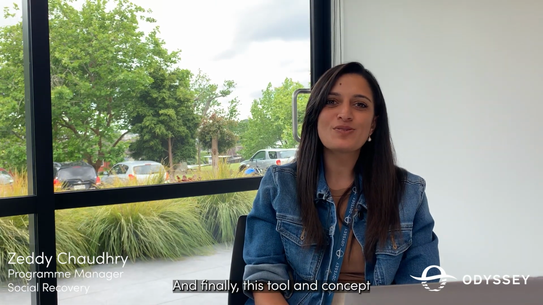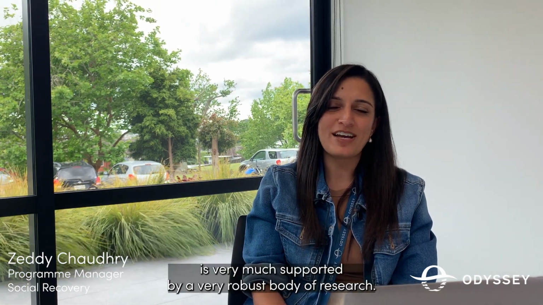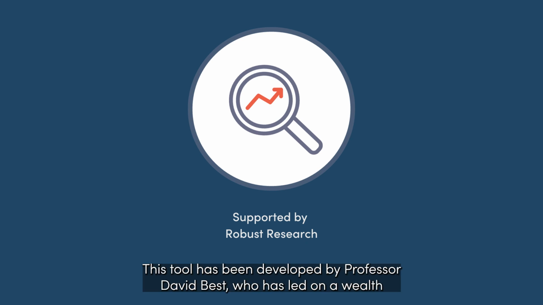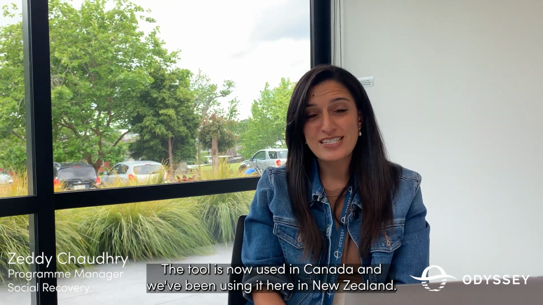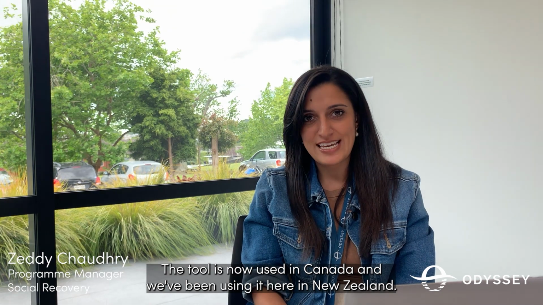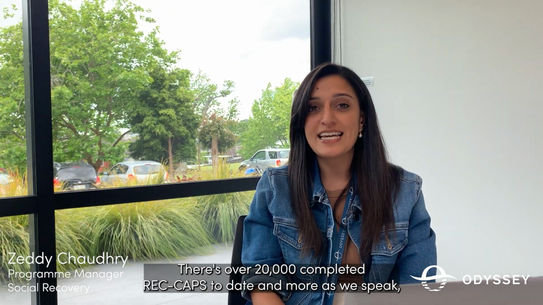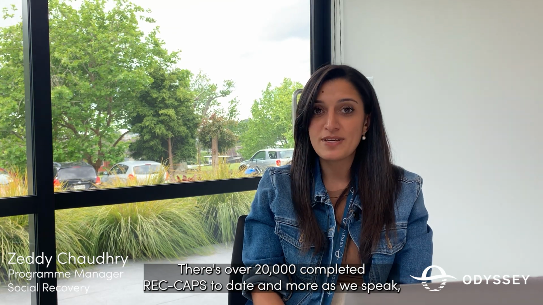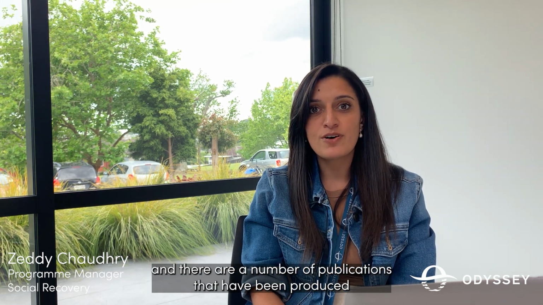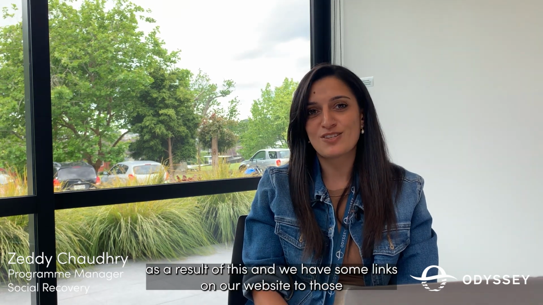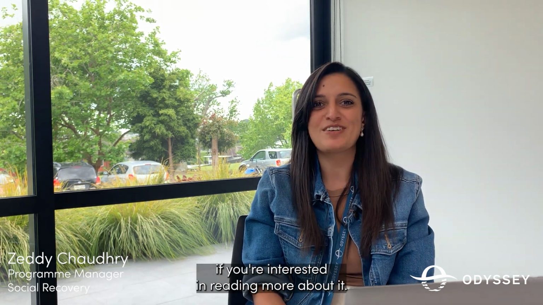And finally, this tool and concept is very much supported by a very robust body of research. This tool has been developed by Professor David Best, who has led on a wealth of research in the UK, Australia, and America. The tool is now used in Canada and we've been using it here in New Zealand. There's over 20,000 completed REC caps to date and more as we speak. There are a number of publications that have been produced as a result of this, and we have some links on our website to those if you're interested in reading more about it.